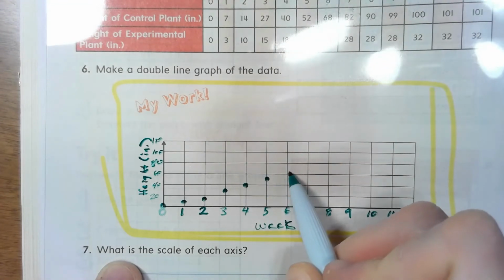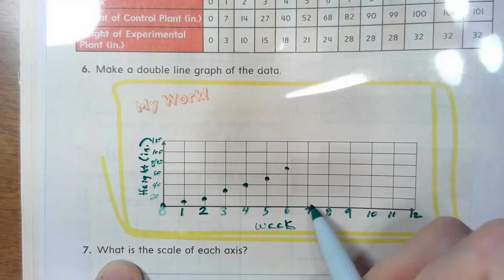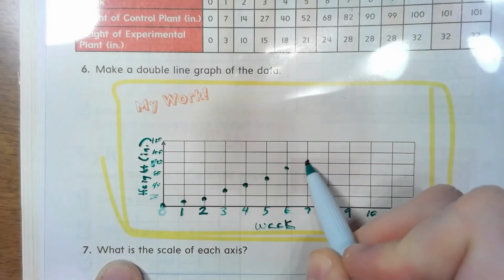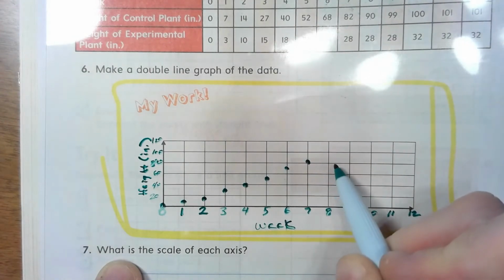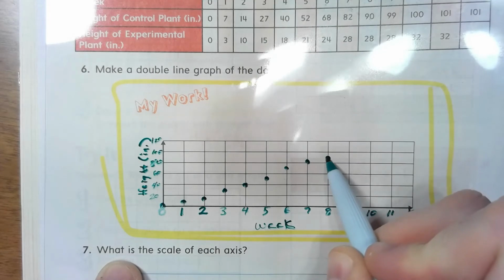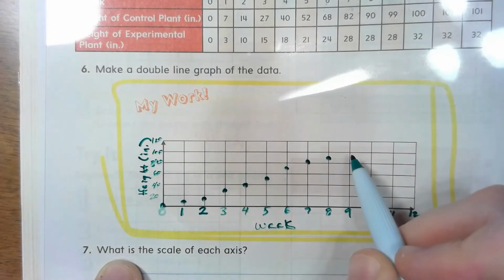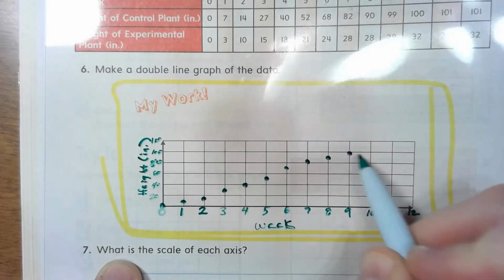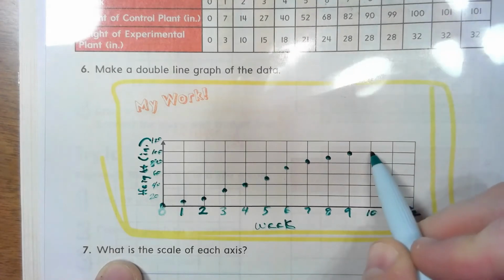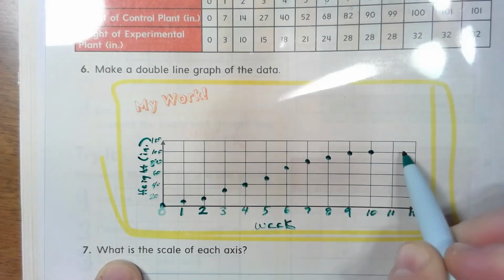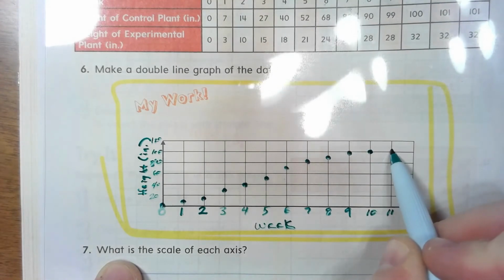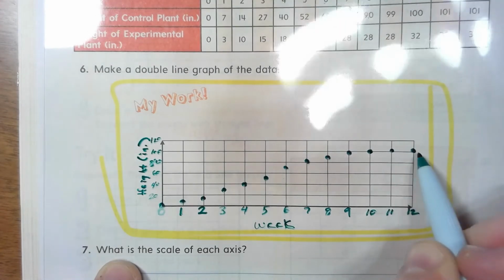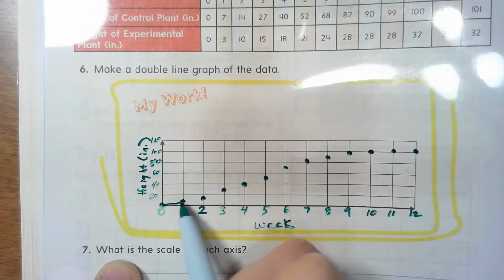Week 6 is 68. Week 7 is 82. Week 8 is 90, which is halfway. Week 9 is 99, really close. Week 10 is exactly 100. Then we have 101 and 101 again. I'm going to go ahead and connect these dots.